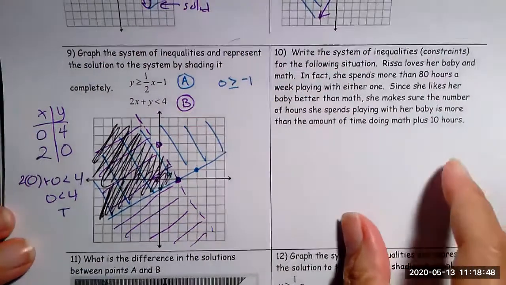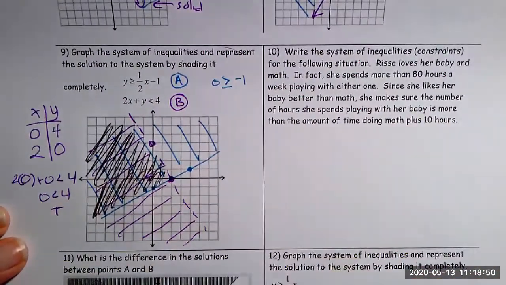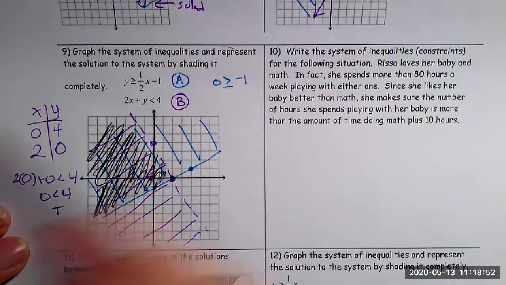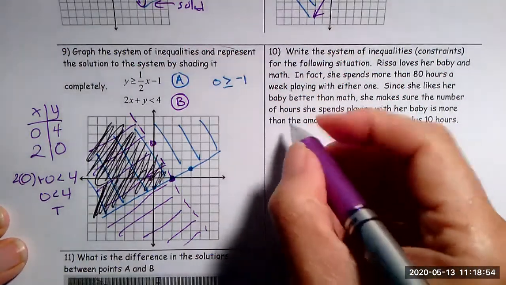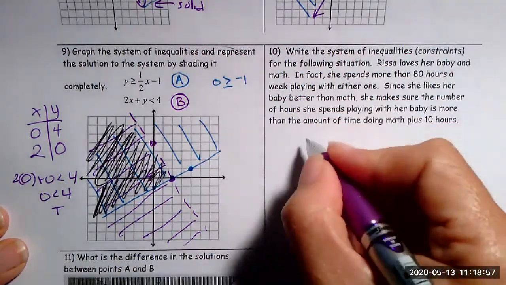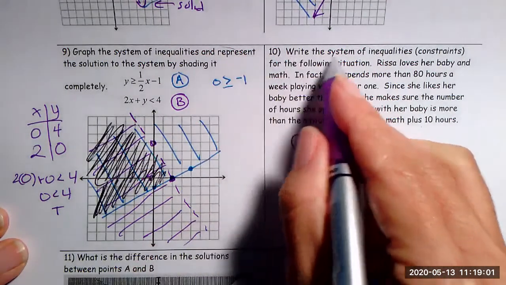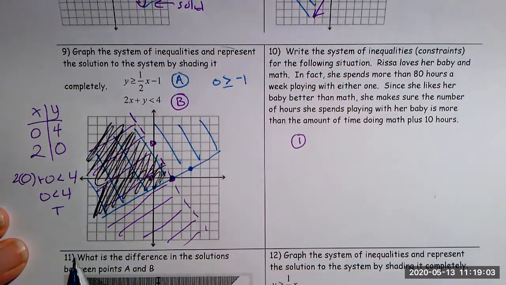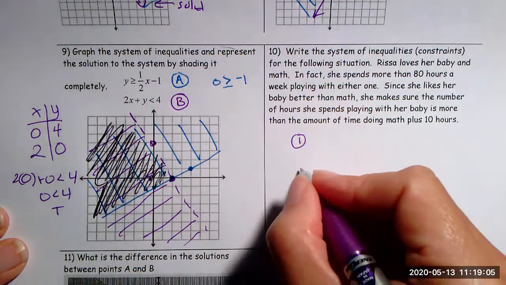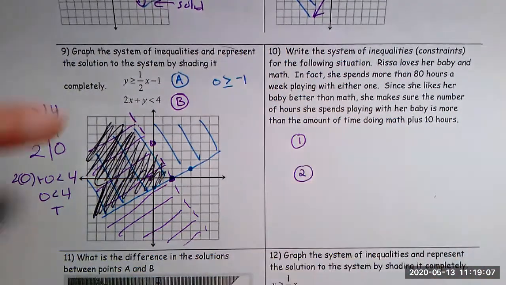We didn't do very many word problems, but I bet you could figure it out. If you quit on this one too fast, I'd like you to just take your time and think about this one. We have two conditions. All I'm asking you to do is write the system of inequalities. Cool? So you're going to get two inequalities right now.